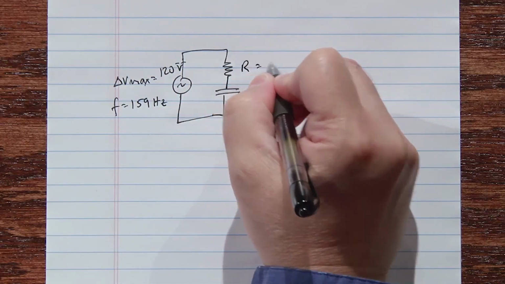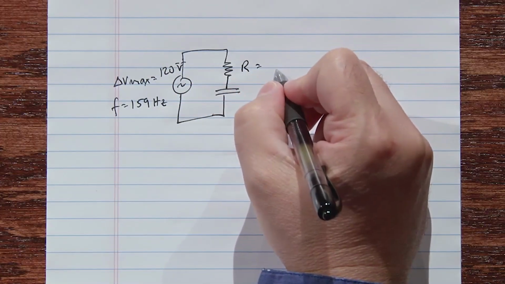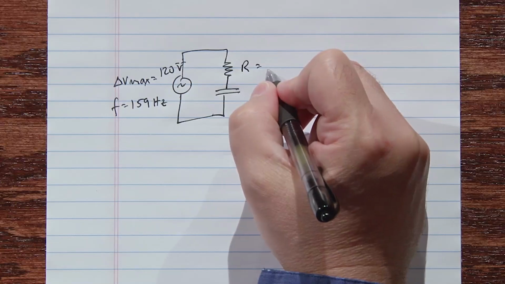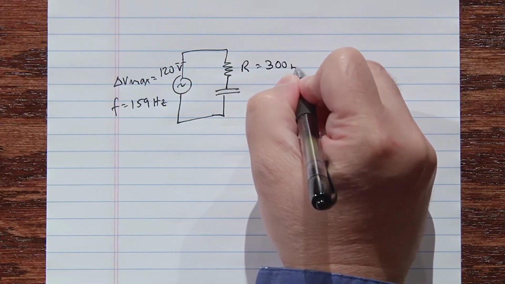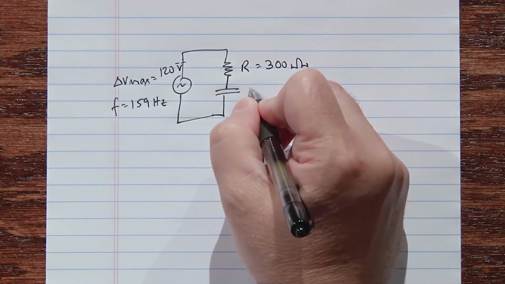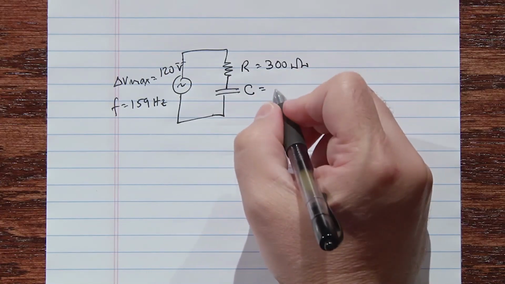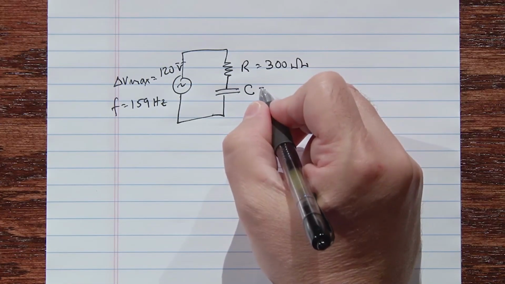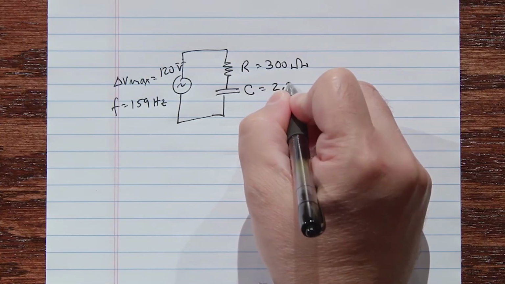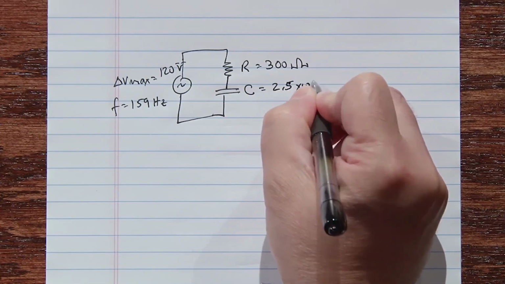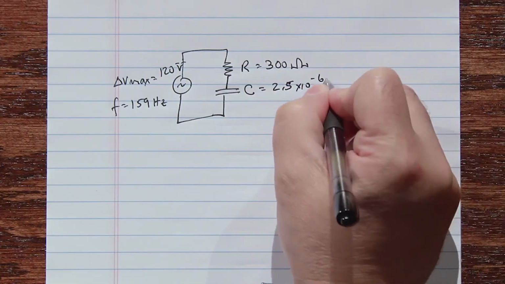The resistance is equal to 300 ohms, and the capacitance of the capacitor is equal to 2.5 microfarads, or 2.5 times 10 to the minus 6 farads.